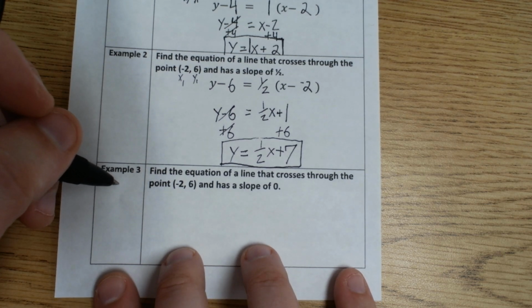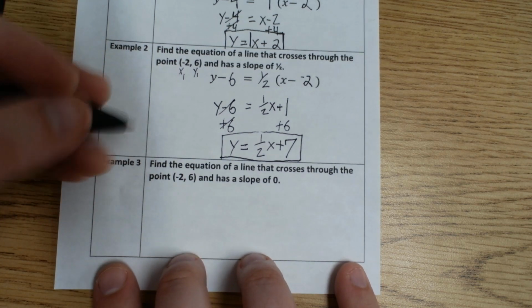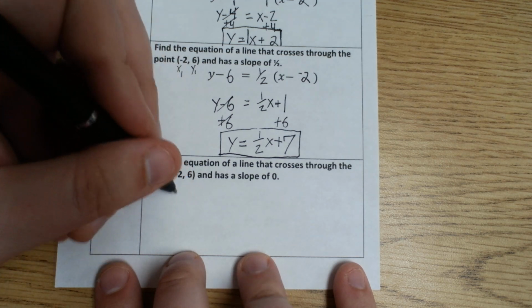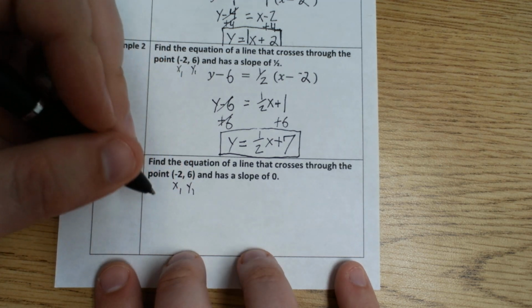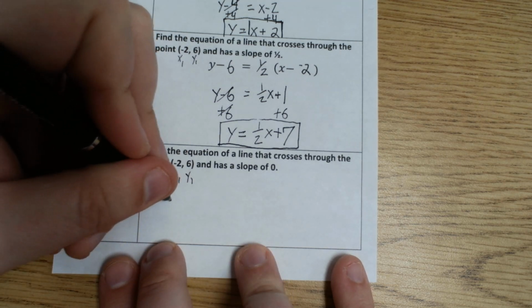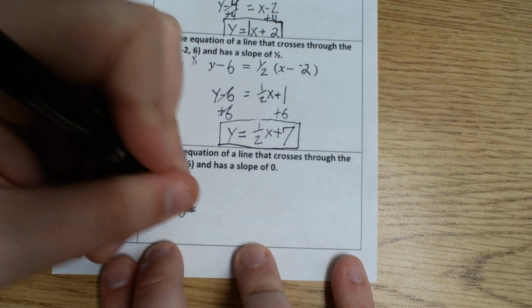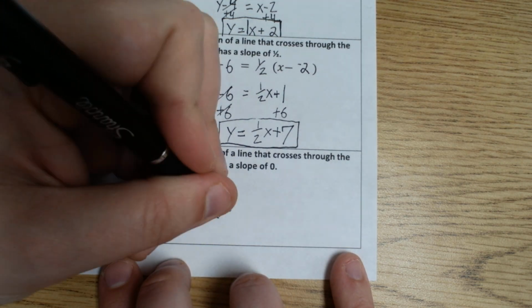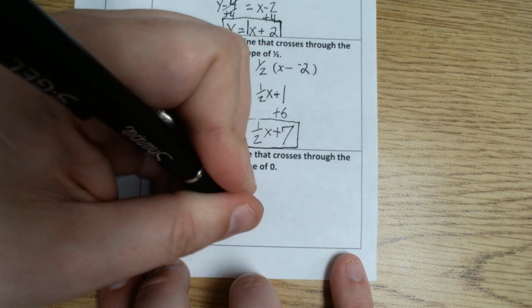So last one, I'll have find the equation of a line that crosses through the point negative 2, 6 and has a slope of 0. So when I have a slope of 0, let's go ahead and put it in our formula. So there's y1 and x1, y minus 6 equals 0 times x minus negative 2.